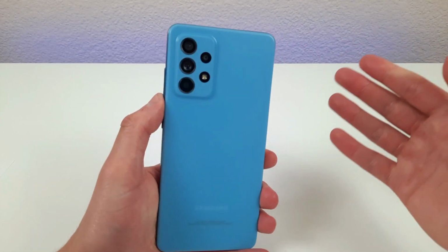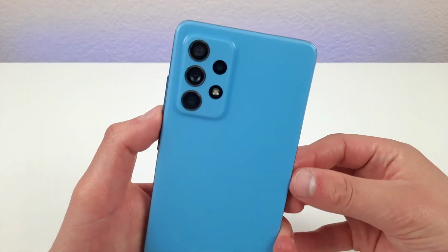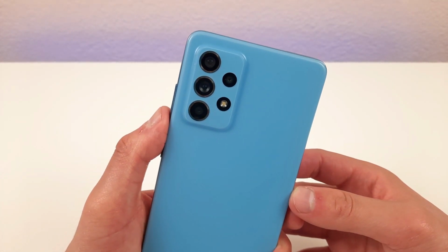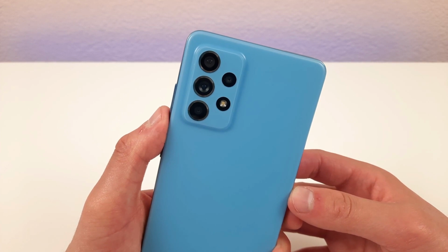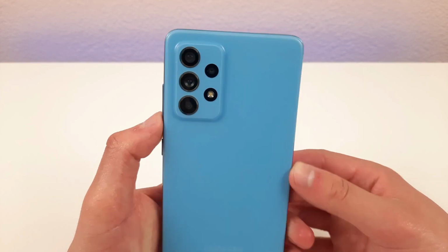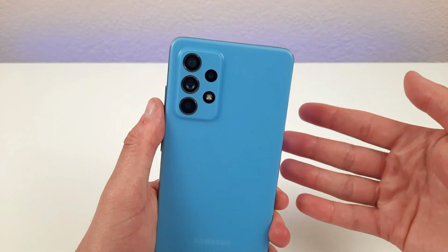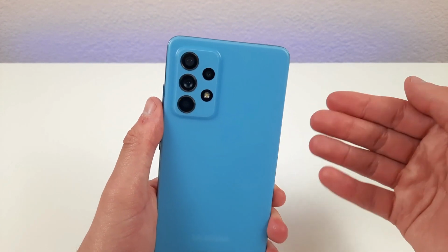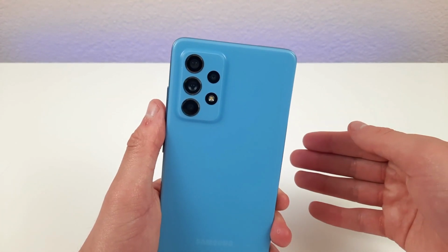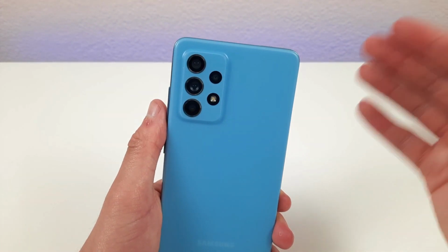Now let's take a look at these phones' rear camera setups. With the Samsung Galaxy A52, we have a 64 megapixel rear camera, a 12 megapixel ultra-wide camera, a 5 megapixel depth sensing camera, and a 5 megapixel macro camera. So this phone has pretty much everything you would need except maybe a telephoto lens, but that is a feature that's more reserved for flagship phones. The camera is going to be really high quality.